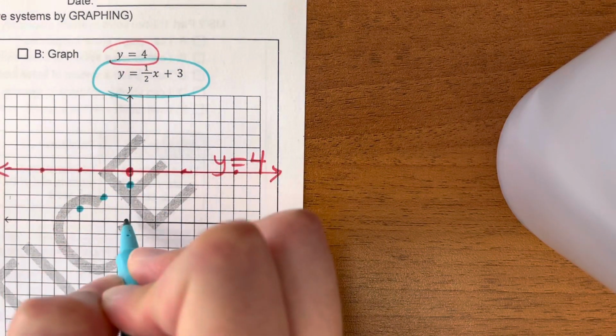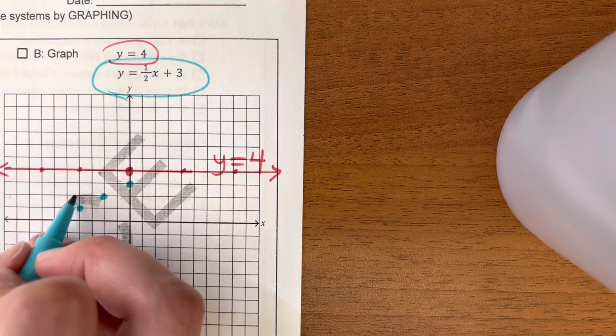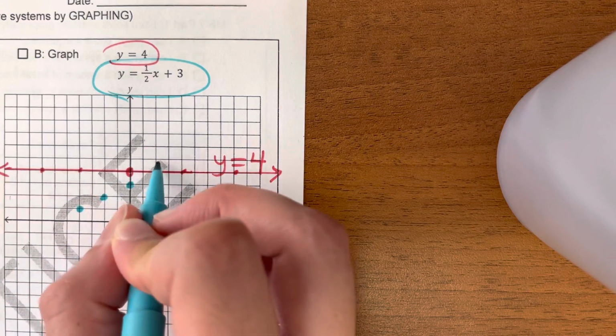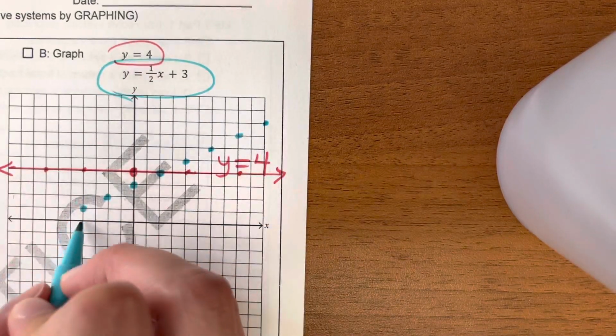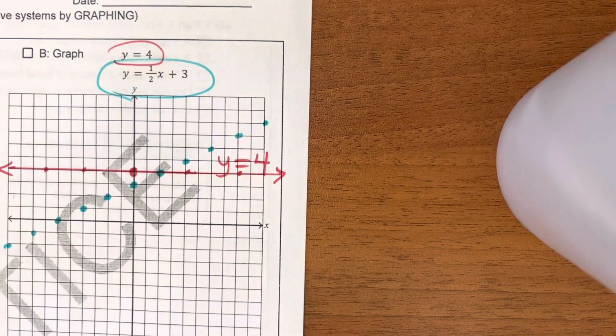So I knew I was going to start where y is 3 and my slope is up 1 over 2. Is that what I did? Yeah, I went up 1 over 2. Up 1 over 2. Up 1 over 2. It's kind of just a shortcut. Down 1 over 2 to the left. All right, I have my perfect points.